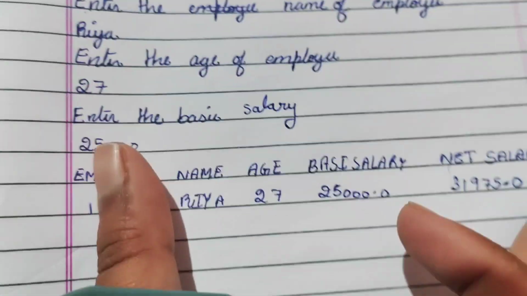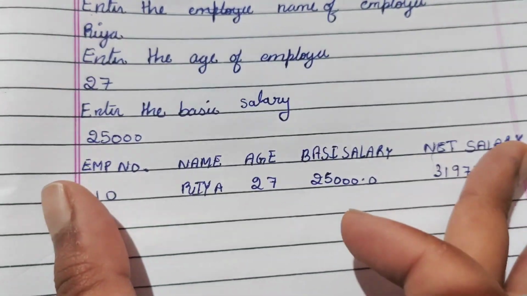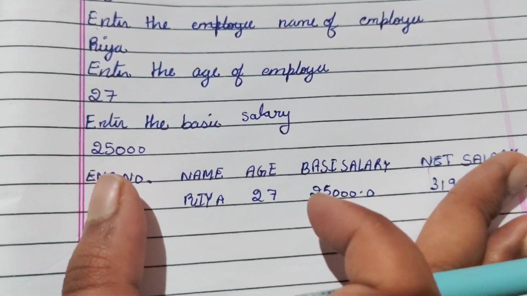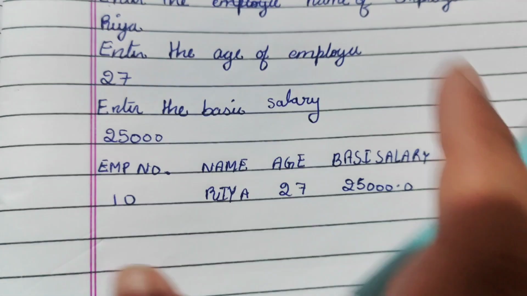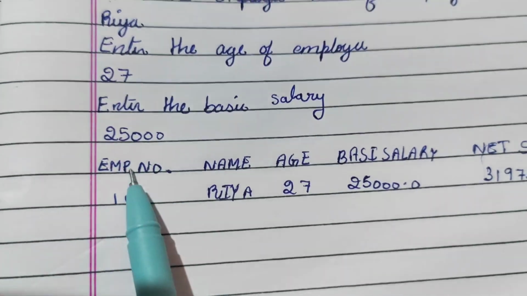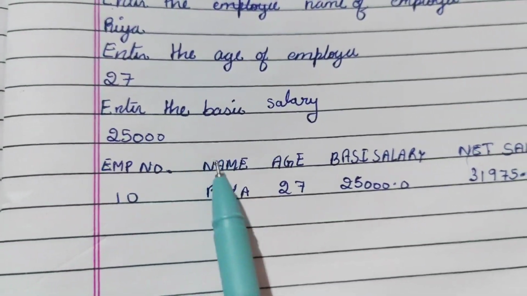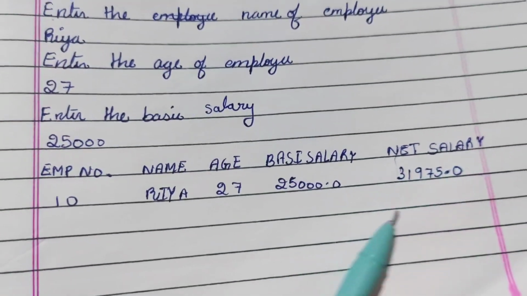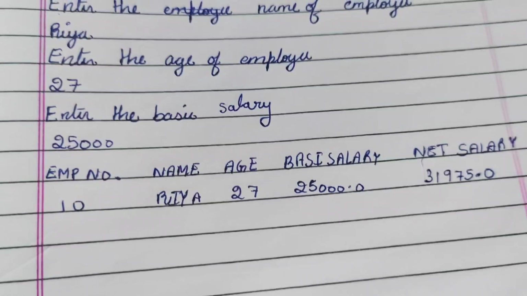You have to mention spaces. Here I have not mentioned them, but please mention them in your answer sheet, as it is given in the question. So employee number 10, name RIA, and I have initialized the net salary here.